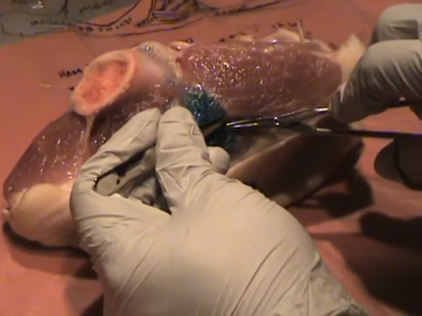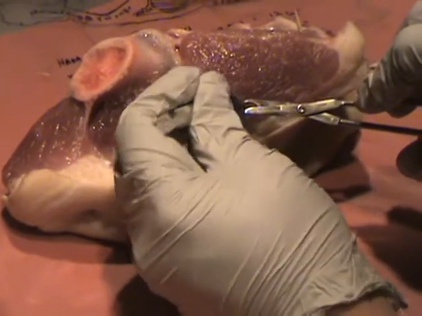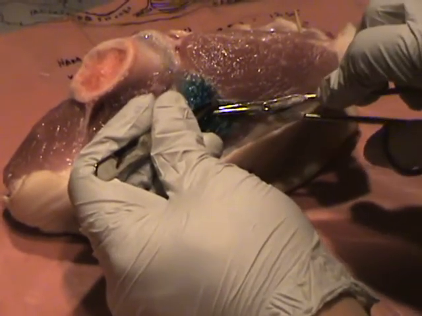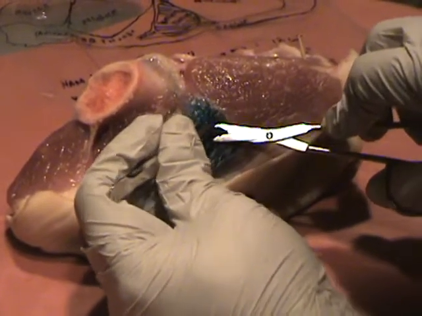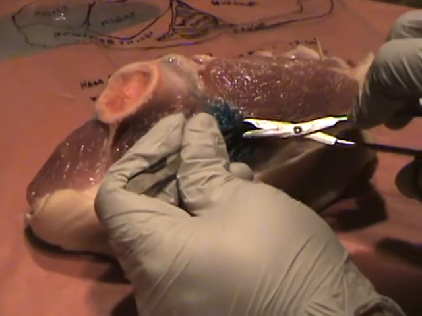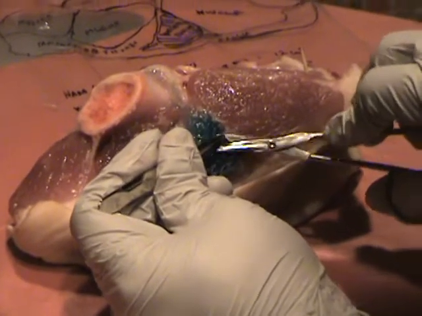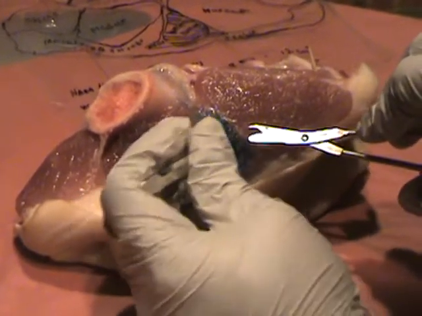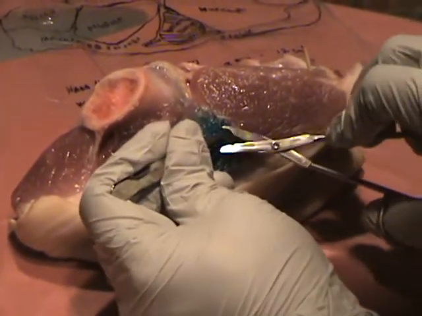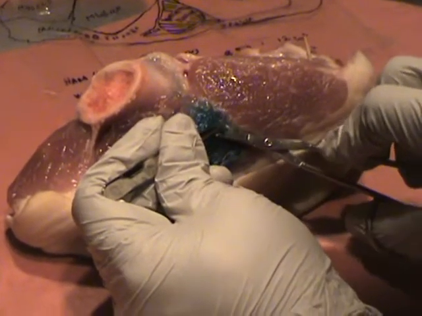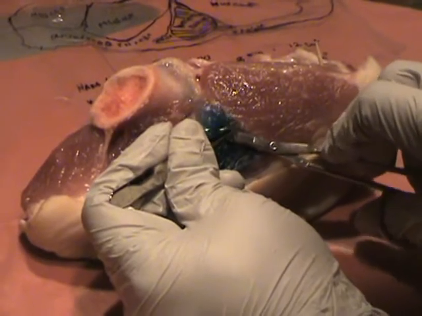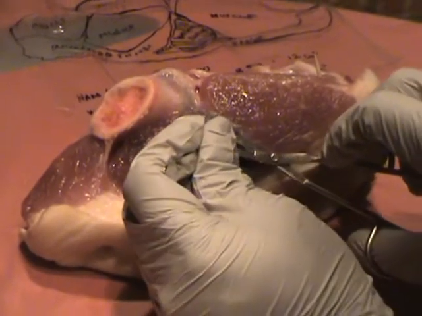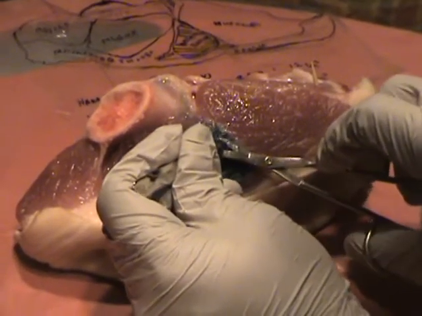I should be resting my forearm on the table, however we have a narrow table over here. And as you can see, I'm sitting down instead of standing up. And the scissors should be parallel to the tissue that we're debriding.